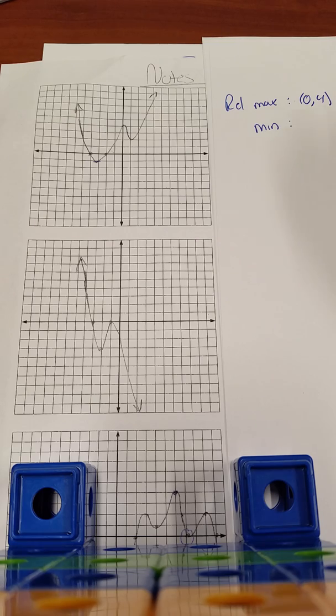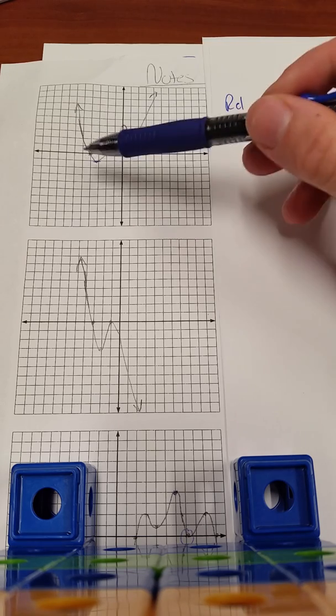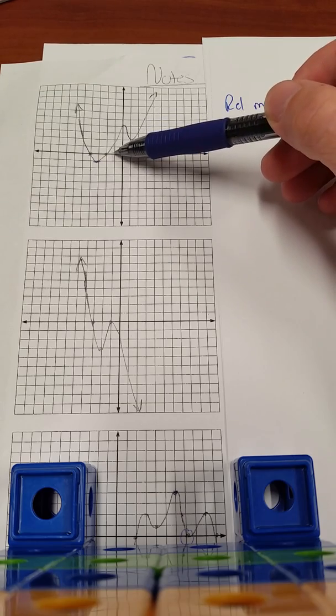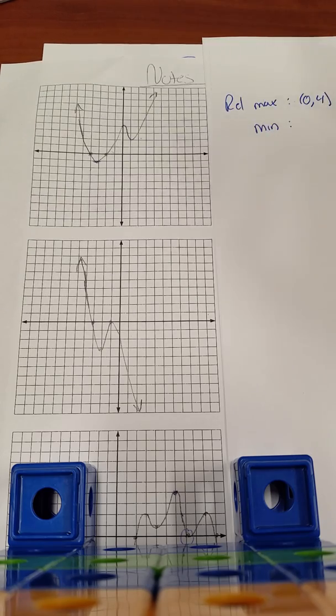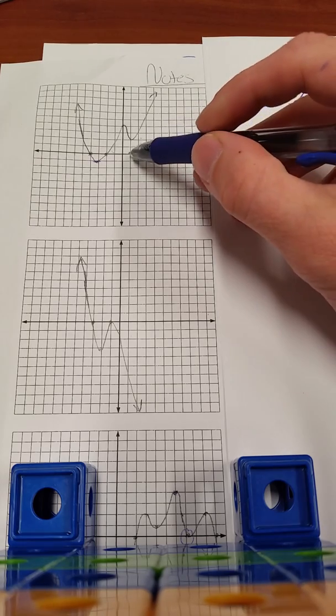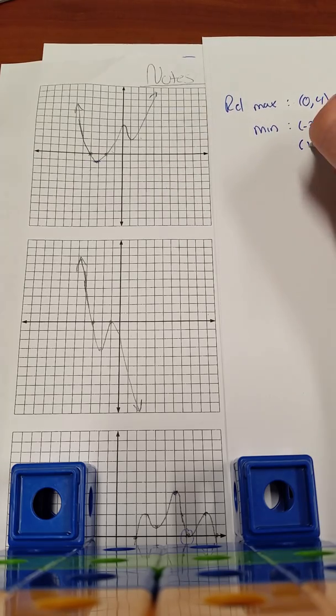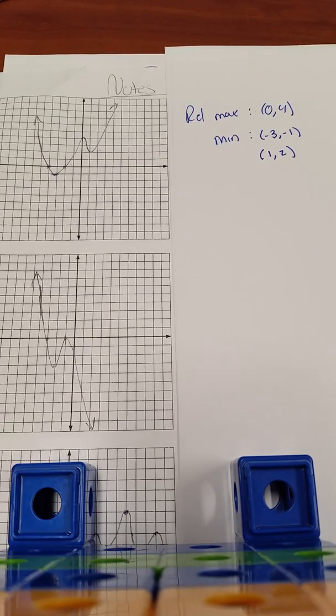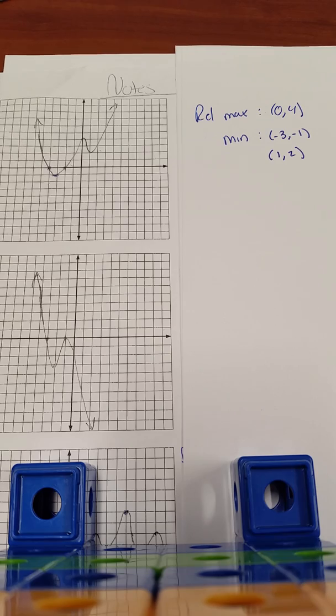Relative minimums. Bottom of any curve. There's two bottoms this time. So there's a bottom there, and there's a bottom there. So this is at -3, -1. And it's also at 1, 2. Both of those are relative minimums. You have multiple relative minimums.